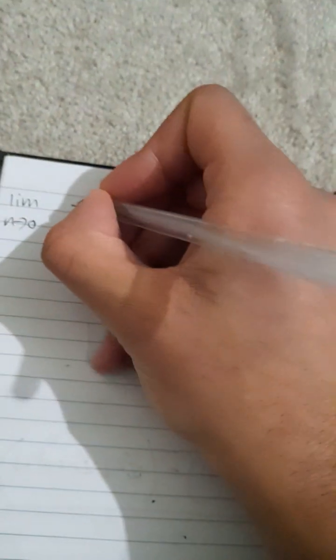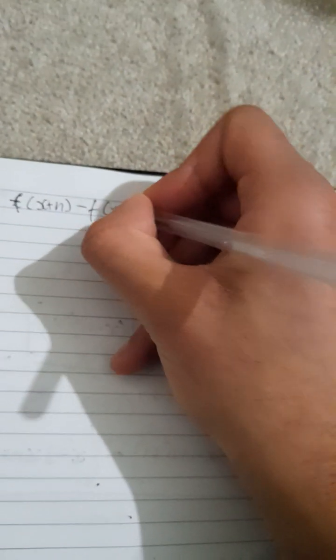Now, we can do that with more complex graphs. So I'll write it out again: the limit as n approaches 0 of f(x plus n) minus f(x minus n), all over 2n. That's the first principles.